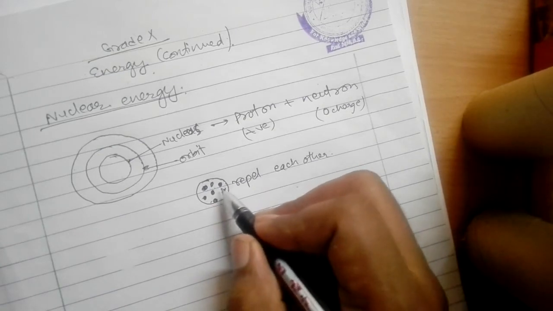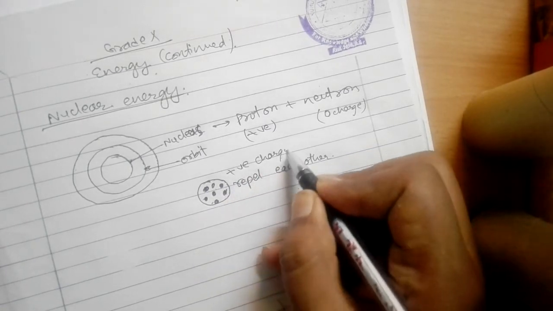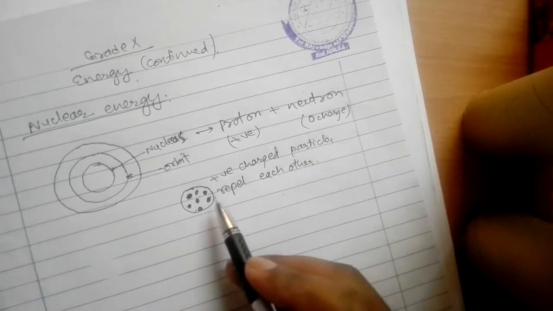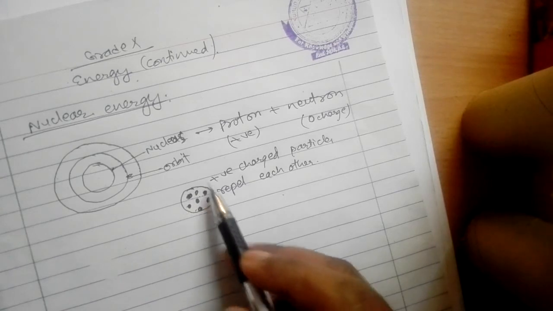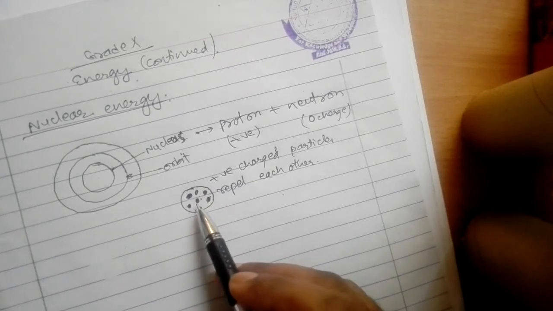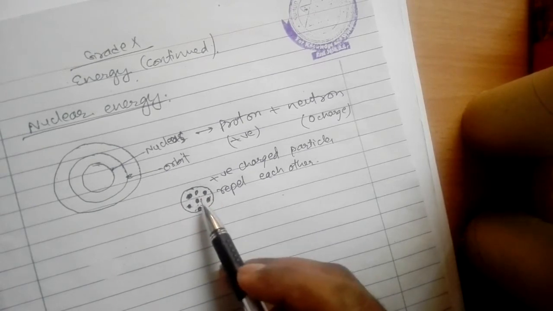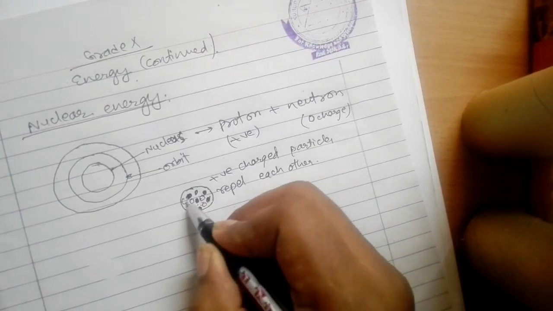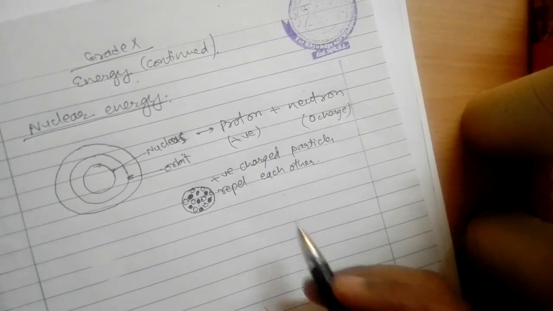Protons are all positively charged, so they repel each other. Then how is it possible that a large number of protons are compacted into this very small space in the nucleus? Well, one of the factors is the neutron. Neutrons help to stabilize the cluster of protons in the nucleus.